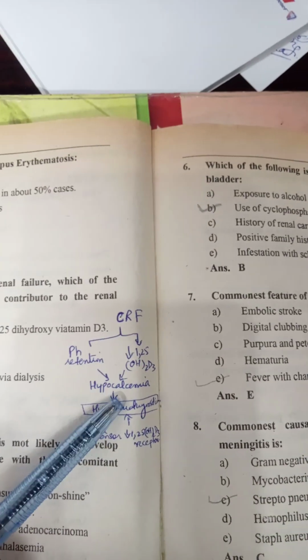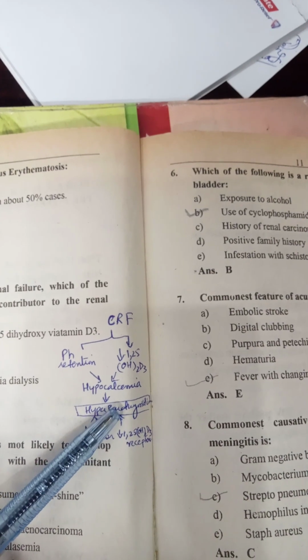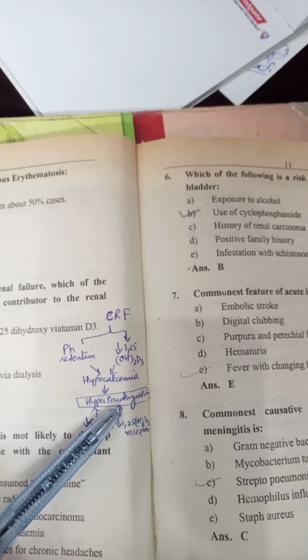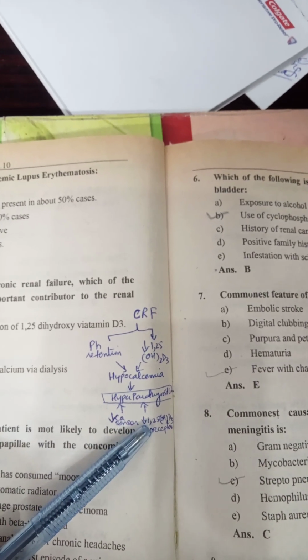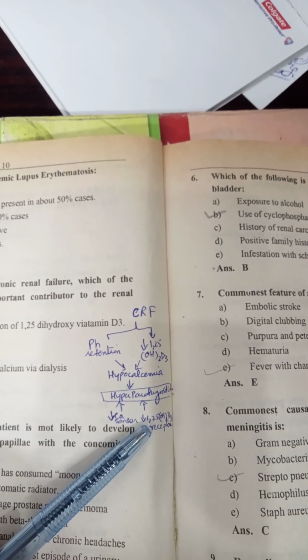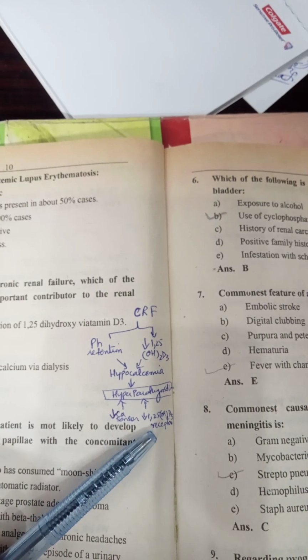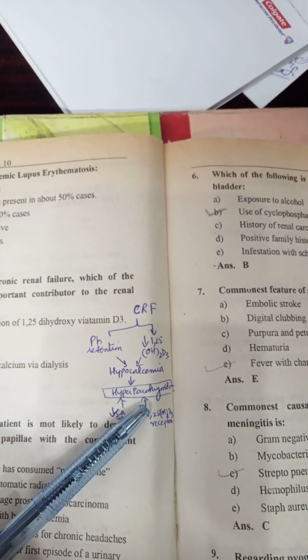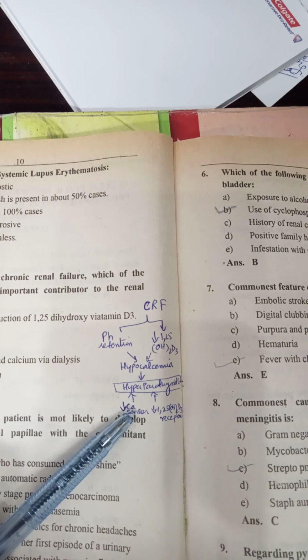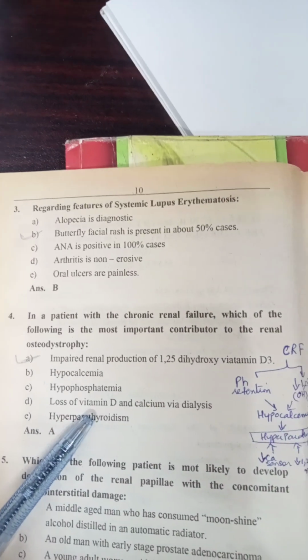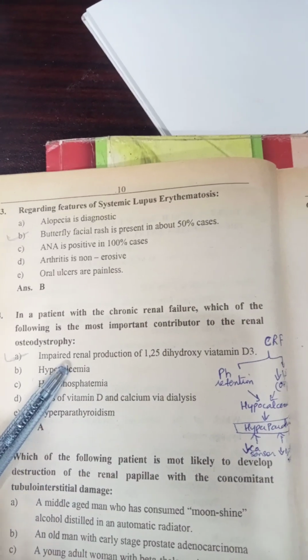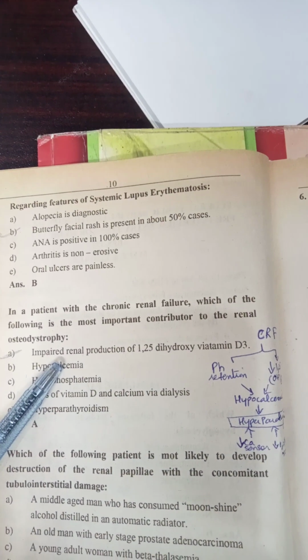So it causes hypoglycemia, sorry, hypocalcemia, and that causes hyperparathyroidism. And again, when the 1,25 dihydroxycalciferol receptor decreases, hyperparathyroidism occurs, and when the calcium sensor decreases, then again hyperparathyroidism occurs. So the answer here is impaired renal production of 1,25 dihydroxy vitamin D3.